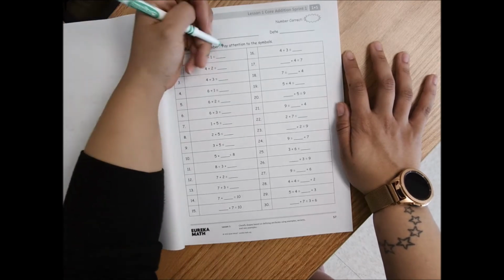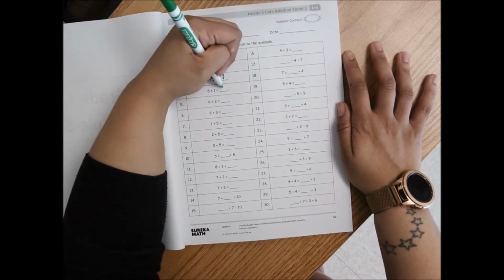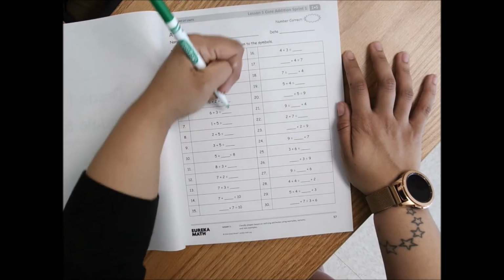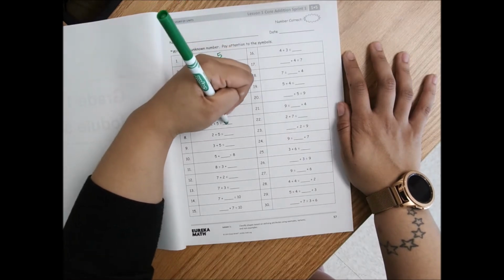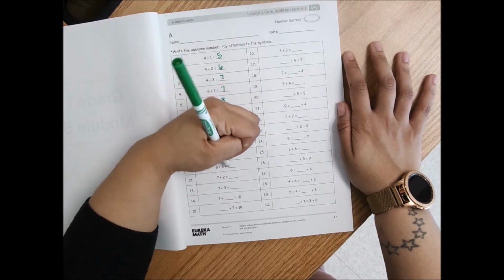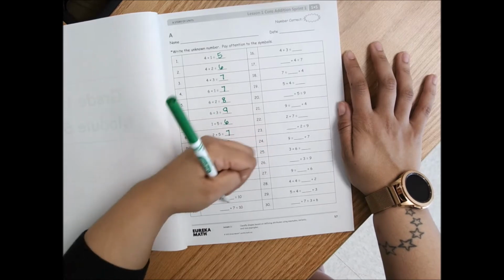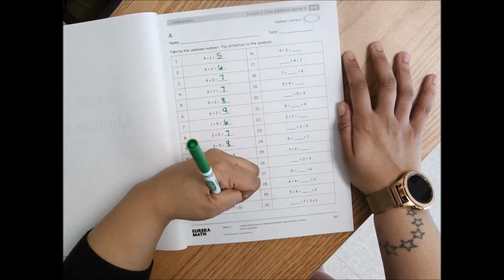So let's go. 5, 6, 7, 8, 9, 6, 7, 8, 3, 5, 9, 10, 3, 3.